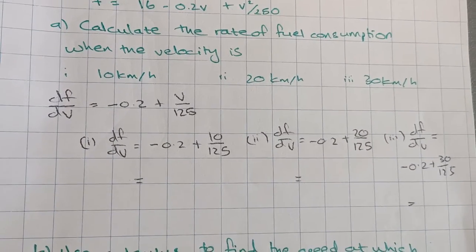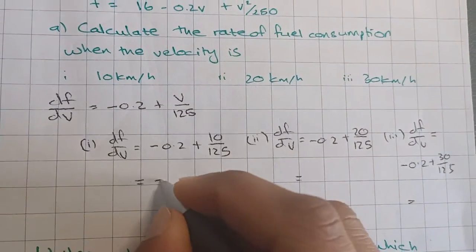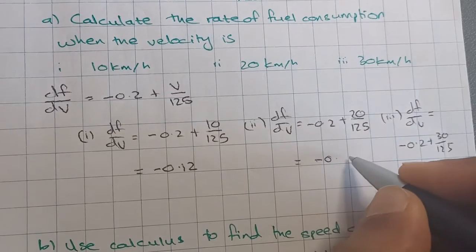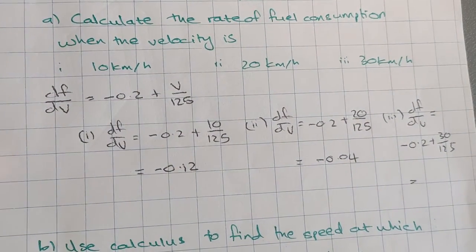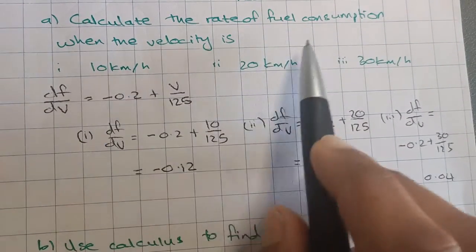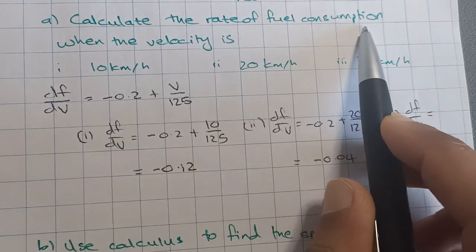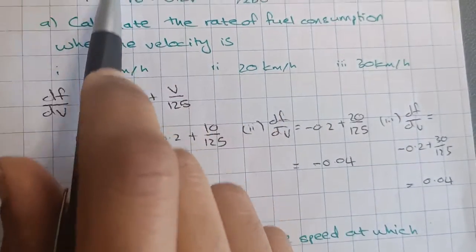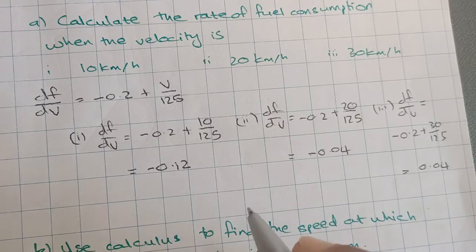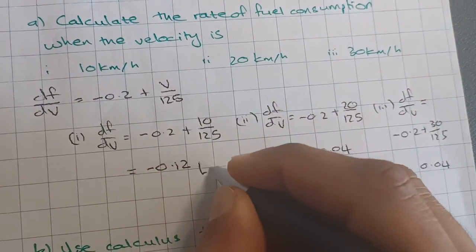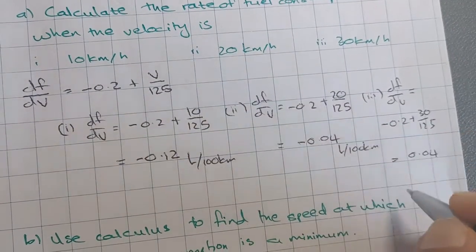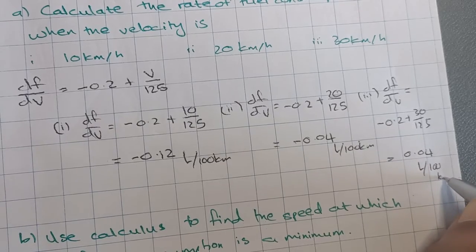Alright, so the first part will give me negative 0.12. The next one, negative 0.04. And the last one, positive 0.04. Remember, we are calculating the rate of fuel consumption, which is given by liters per 100 kilometers. So this is what we want as our final answer. So we put L/100 km for each.